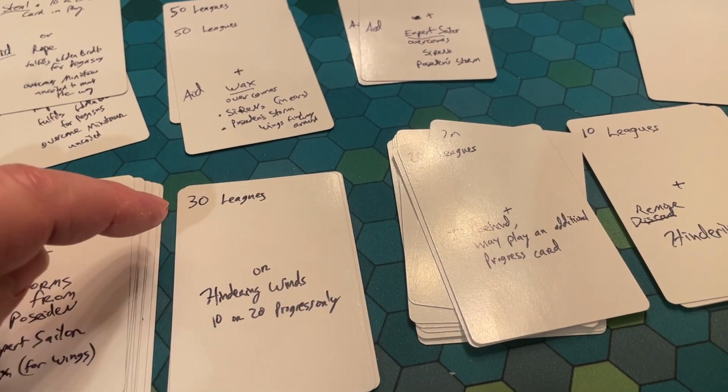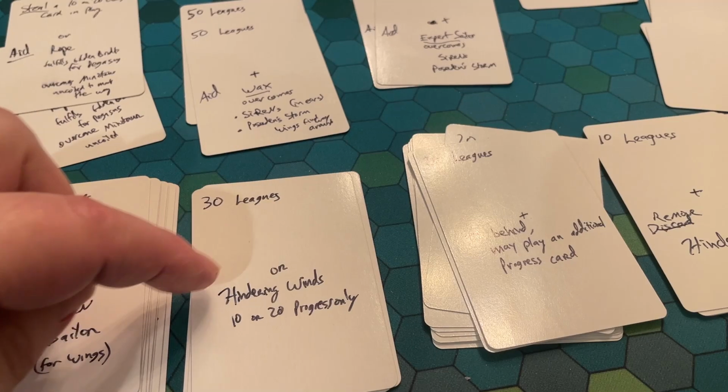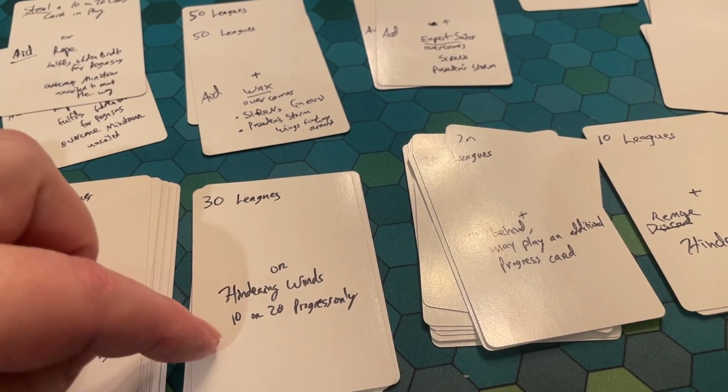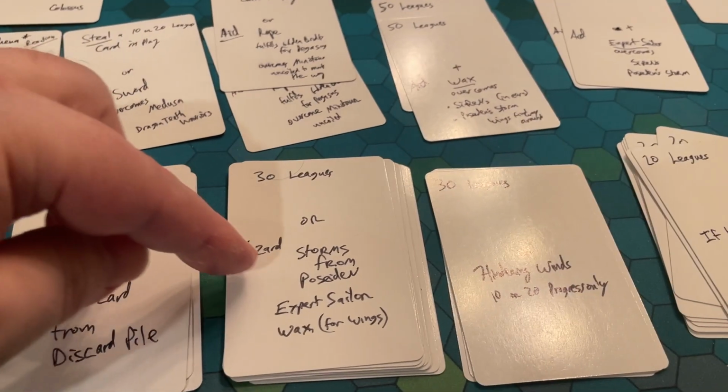Here's a case of an or. You can use this to get progress, or you can put this impediment on another player where this limits him to being able to play 10 and 20 progress cards.